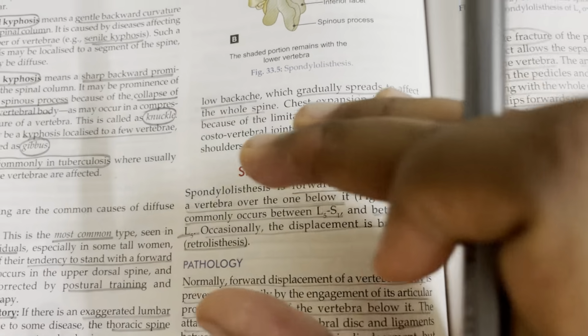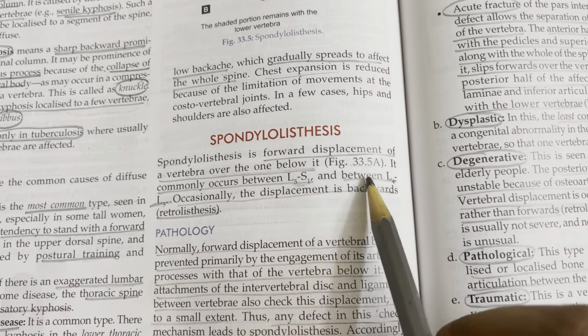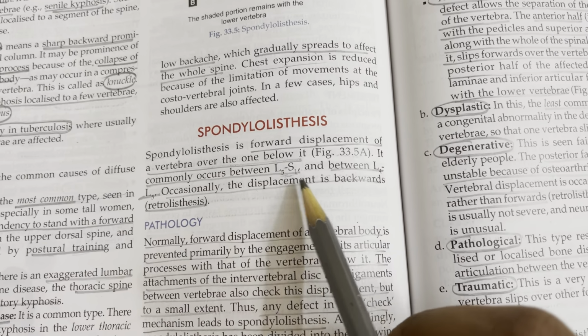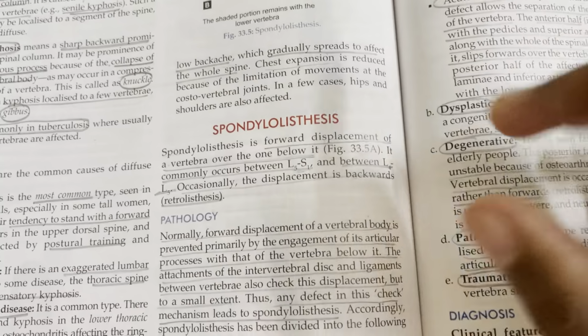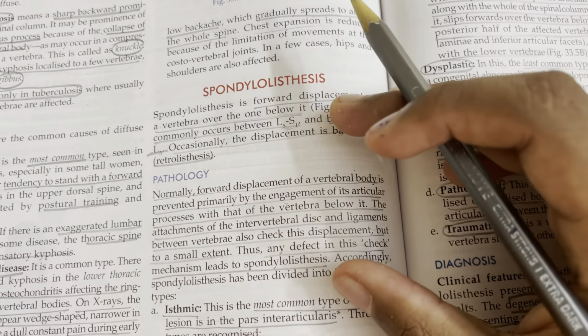Spondylolisthesis is the forward displacement of a vertebra over the one below it. It commonly occurs between L5-S1 and between L4-L5. Occasionally the displacement is backward, so there is retrolisthesis. Normally, forward displacement is prevented primarily by engagement of its articular process with the one below it.